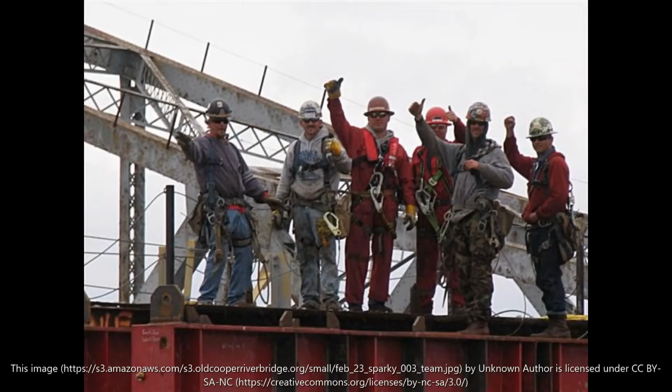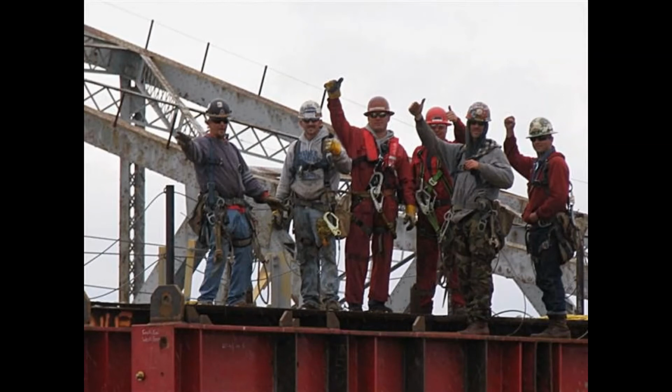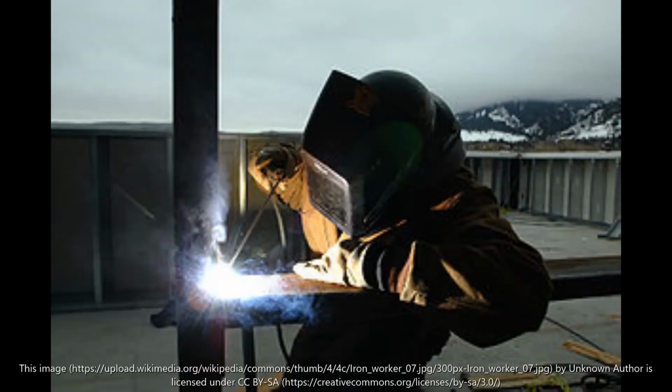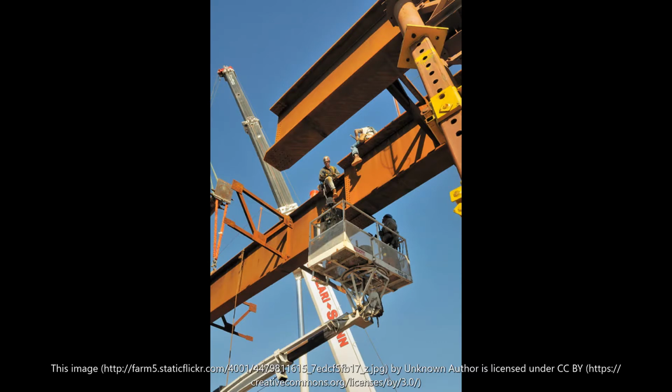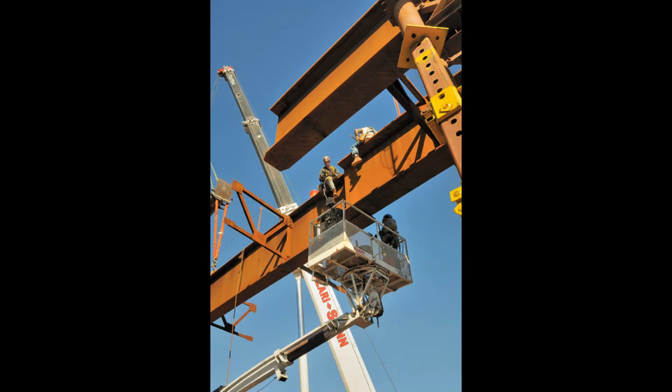Very often the issue happens when a worker's trying to make a transition. Transition occurs when you're trying to perform your job after disconnecting and then reconnecting from the fall arrest system to a different location while you're being exposed to a fall.